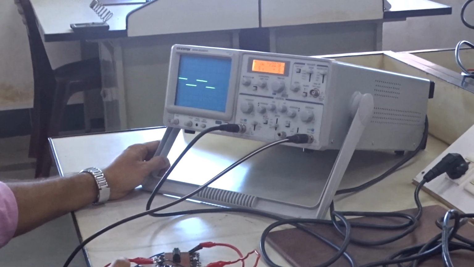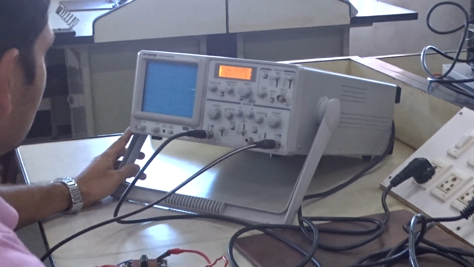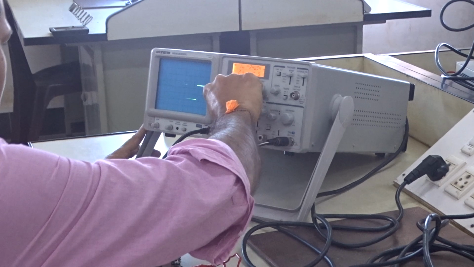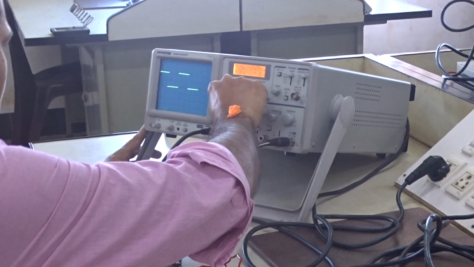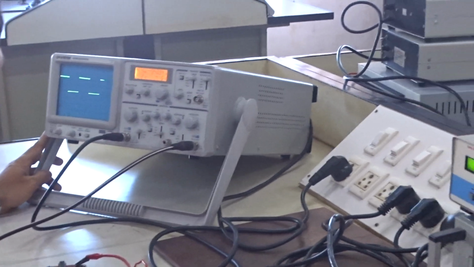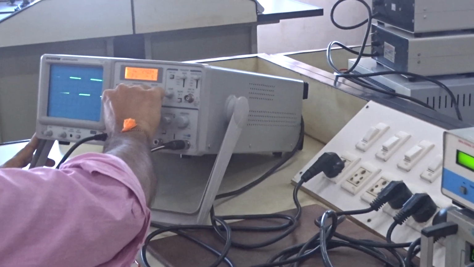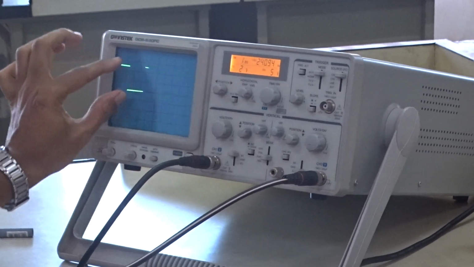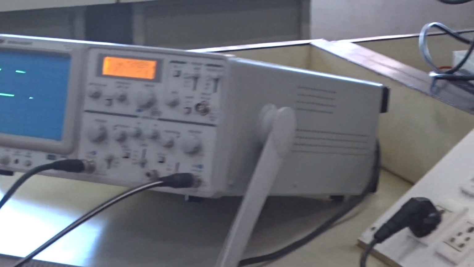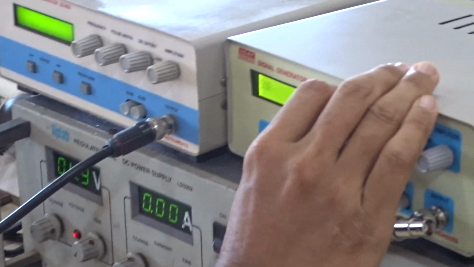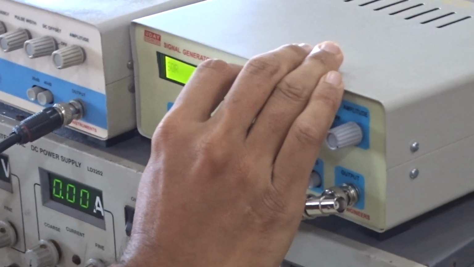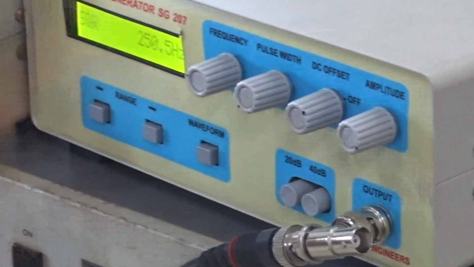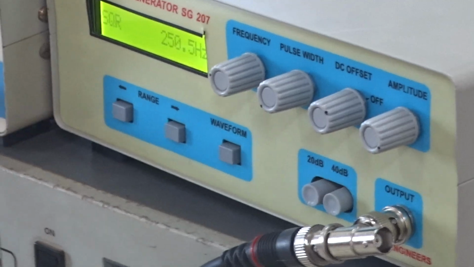Initially I am keeping it in the AC mode. Let me adjust the amplitude. This is 2 volt per division, and here 2.5 divisions are covered. So 2.5 into 2, now the amplitude is 5 volt. Set the frequency to 250 Hz. So frequency and amplitude are both set.